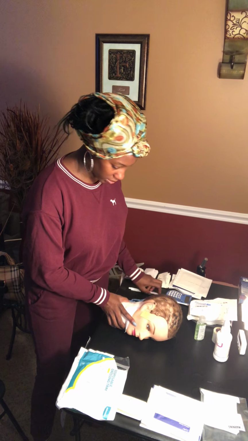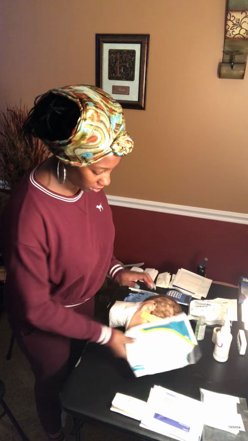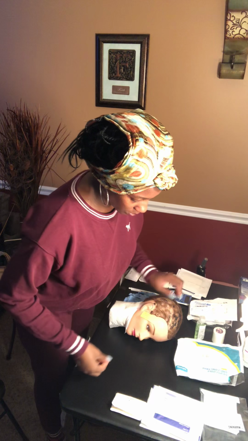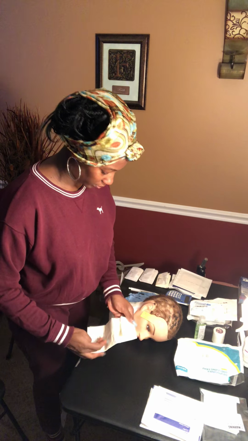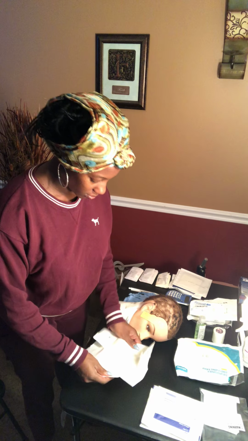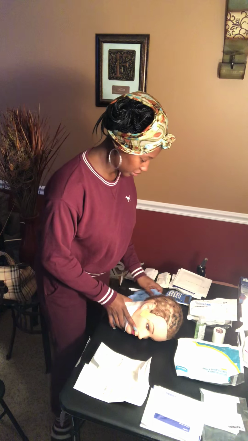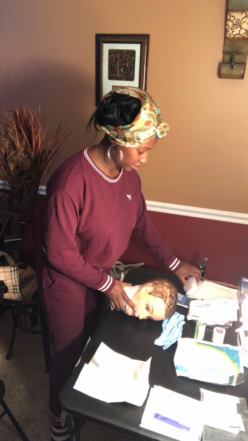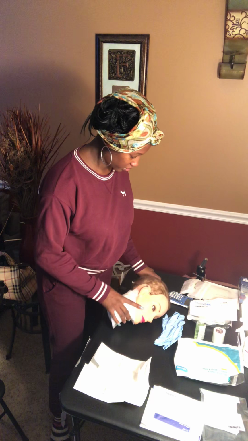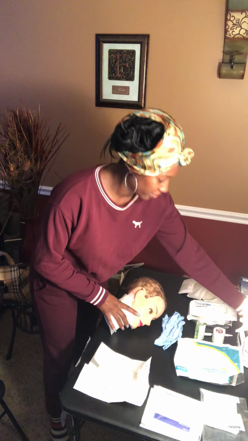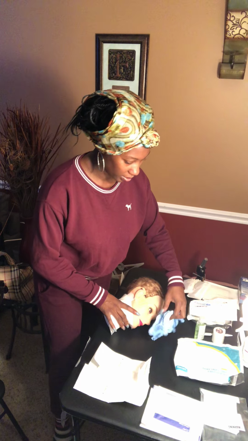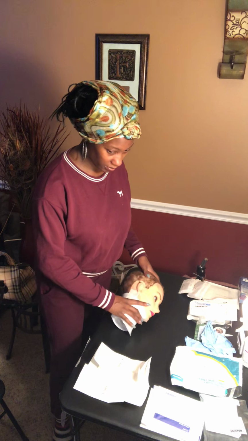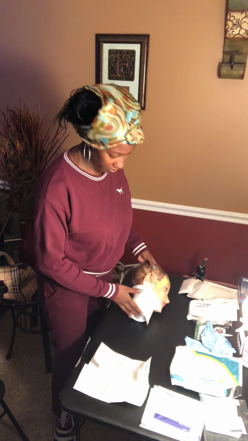So first thing I'll do is get my things in order. I'm going to put a trash can over here. Push this over a little bit more. That's why I should have an extra table, but I don't have that much room in my living room right now for an extra table. So anywho, you can barely see, but you get it.